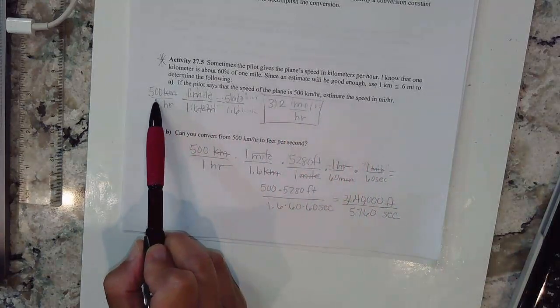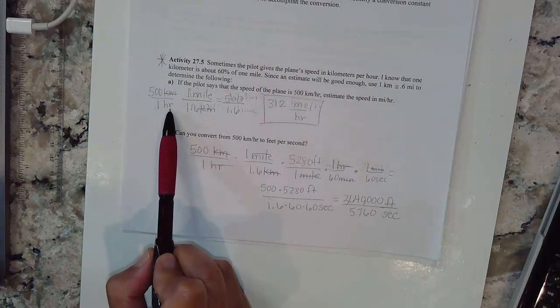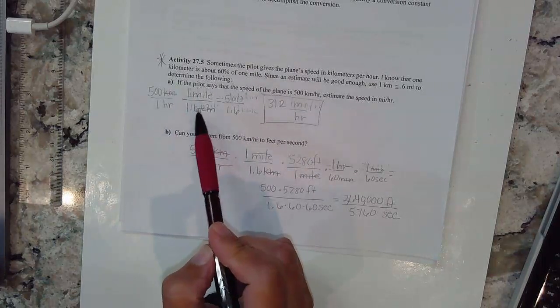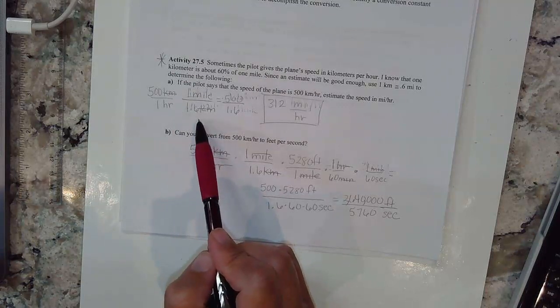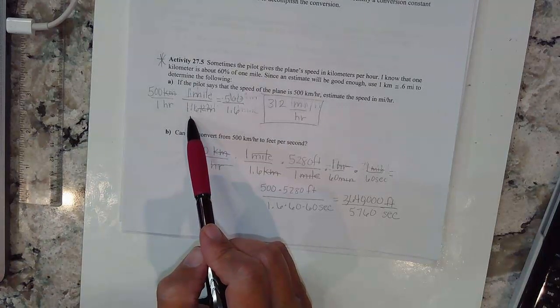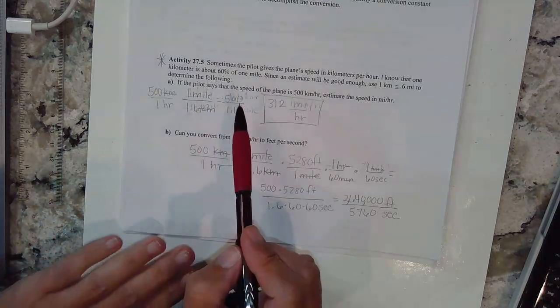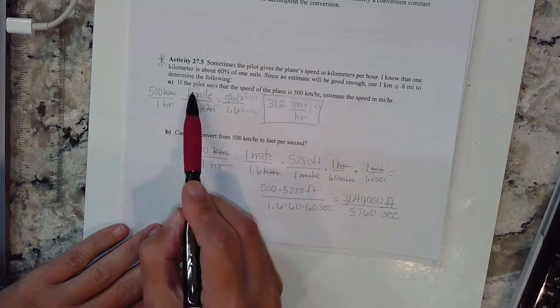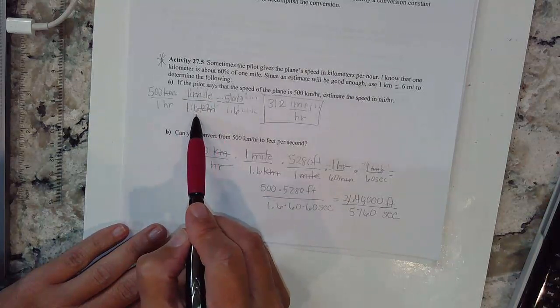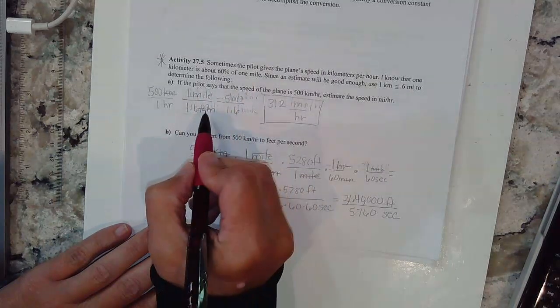I started with the 500 kilometers over 1 hour. Then I looked up the conversion between miles and kilometers, and it's about 1.6 kilometers per mile. I'm trying to end up at miles, so I put my mile on top: 1 mile over 1.6 kilometers. It got kind of messy because I kept having to erase.